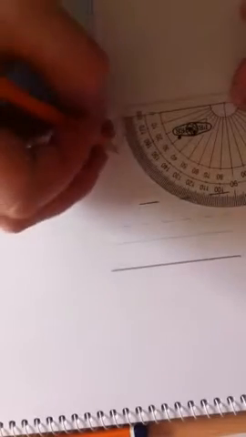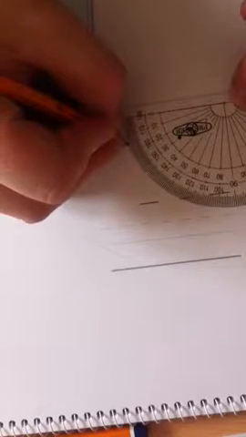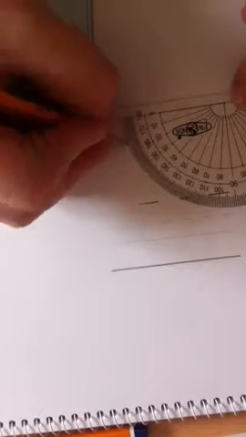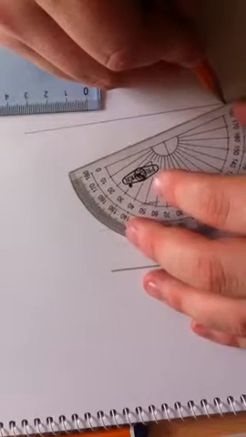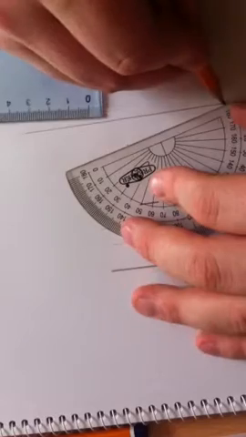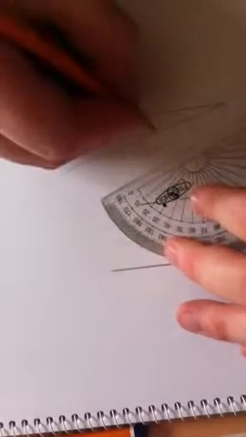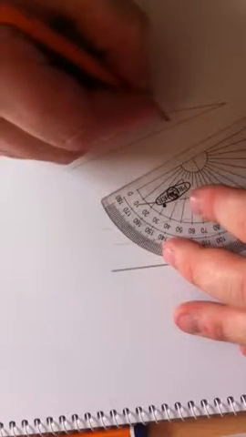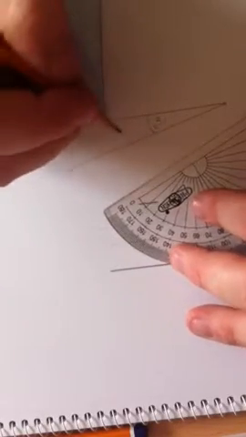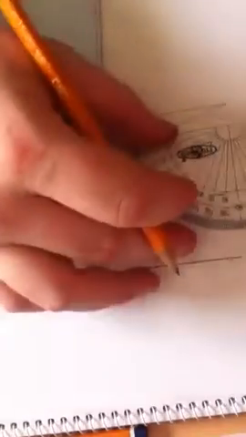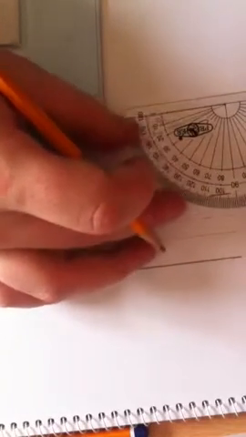Then we get our 15-degree angle. That is our 15-degree angle there. So we join this point here and this point here, and that will give us our 15-degree angle. So this in here will be 15 degrees. Then we go for our 30 degrees. We do the exact same again.